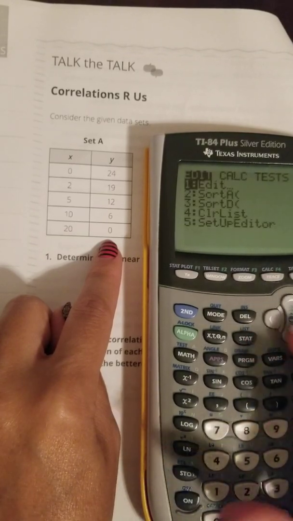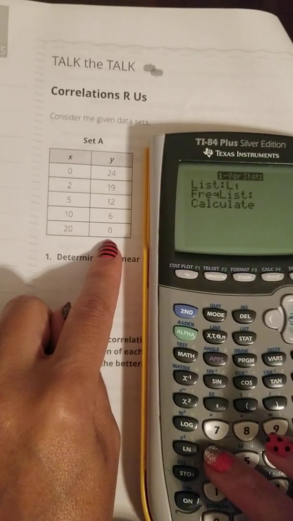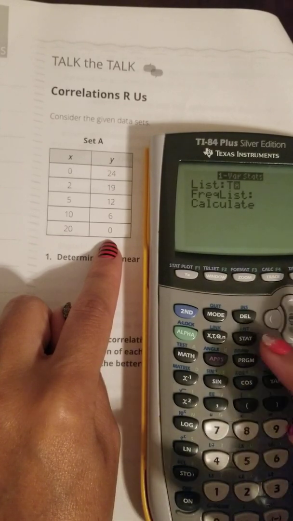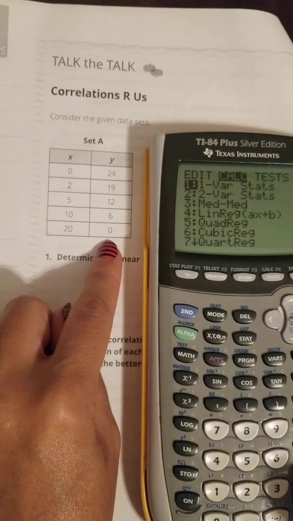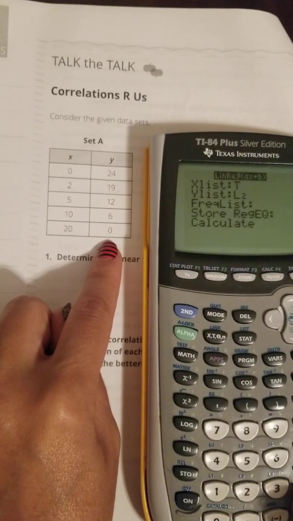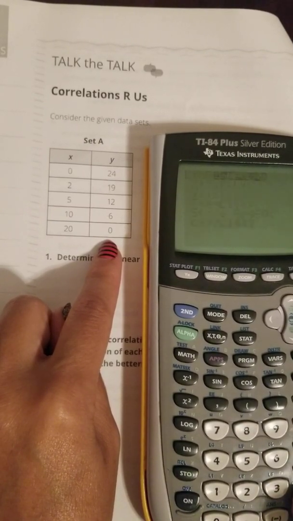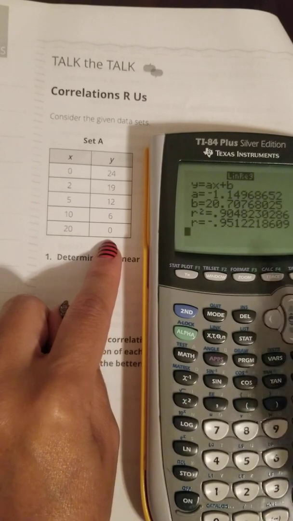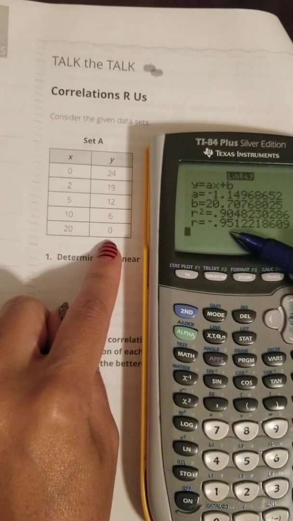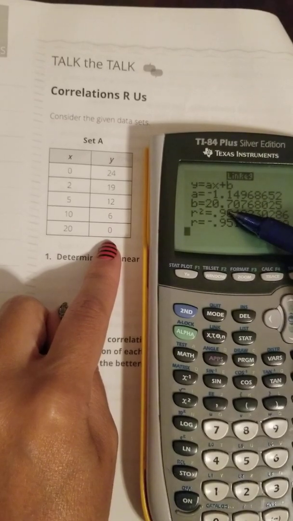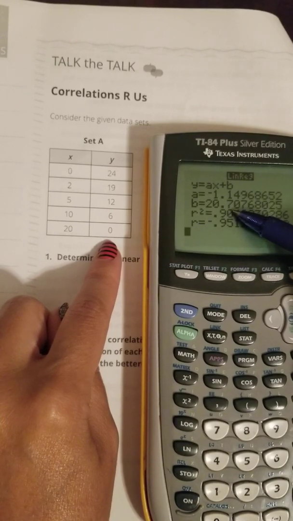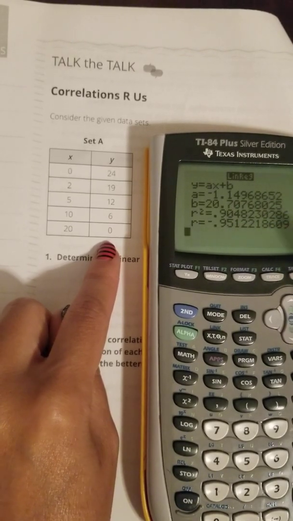I did that again, I don't think. Let's see, I need L1 in there. There we go. So what do you notice here? Negative 0.95, that is a good, strong, negative correlation. I've got 0.9 here for my correlation determination. So this tells me it's linear. This tells me it is a strong correlation.